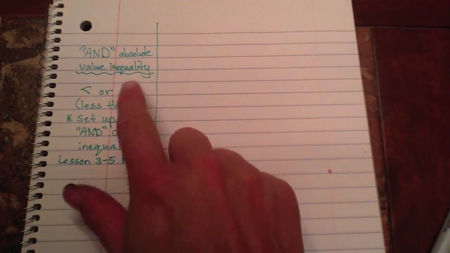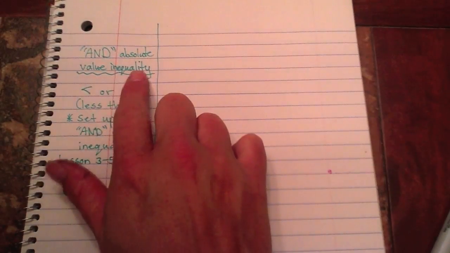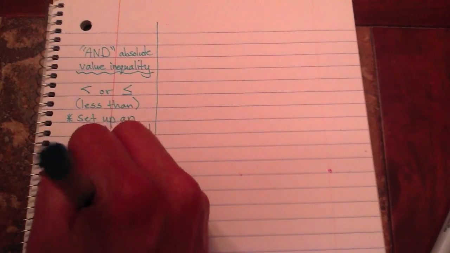The other type you're going to come across is an absolute value inequality that has a less than or equal to sign. These are the kind where you're going to set up an and compound inequality. So this is the kind where you write it as one long inequality, if you're writing it in proper form.